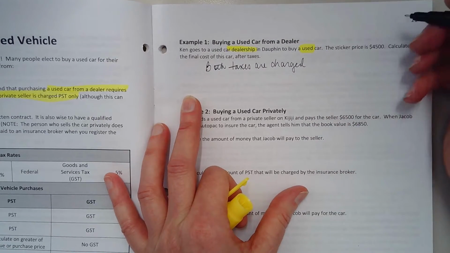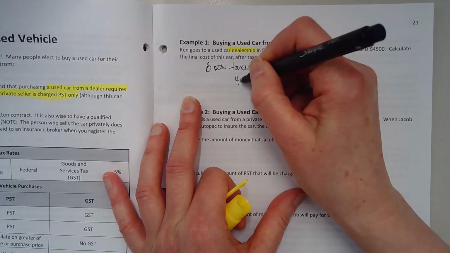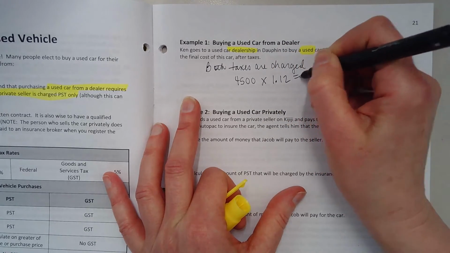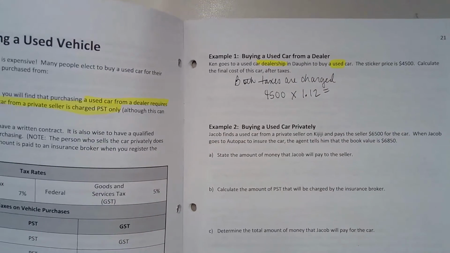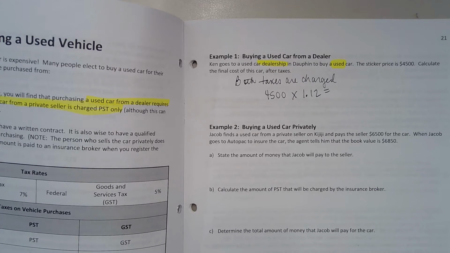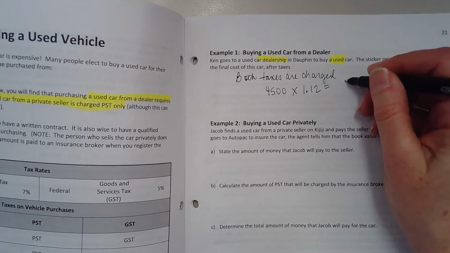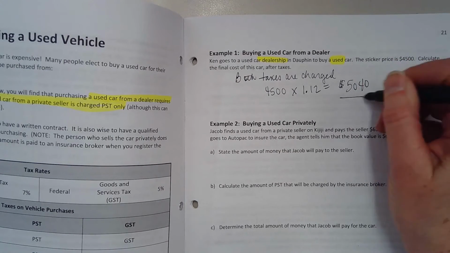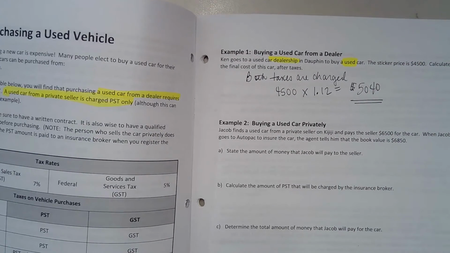So what we do is we take the sticker price and multiply by 1.12. 4,500 times 1.12 is 5,040. Perfect. That's the cost of the car.